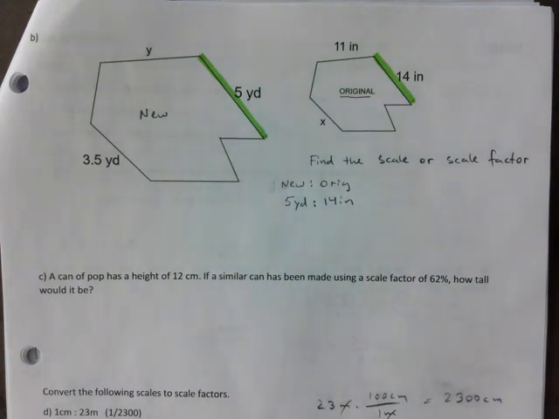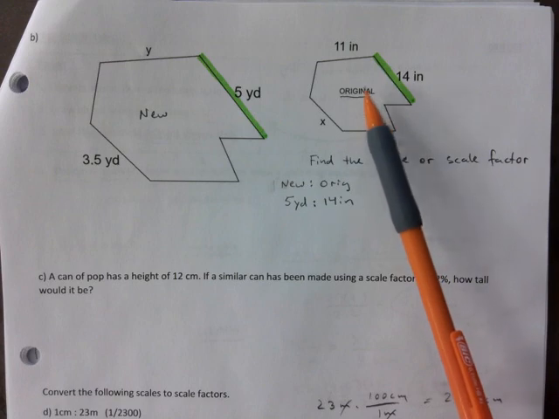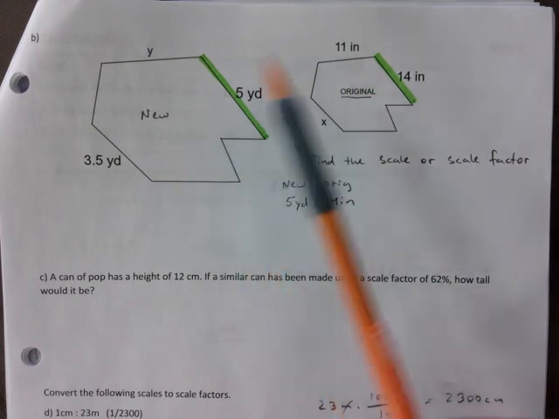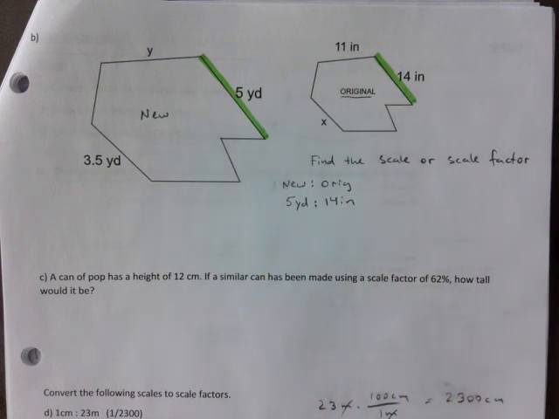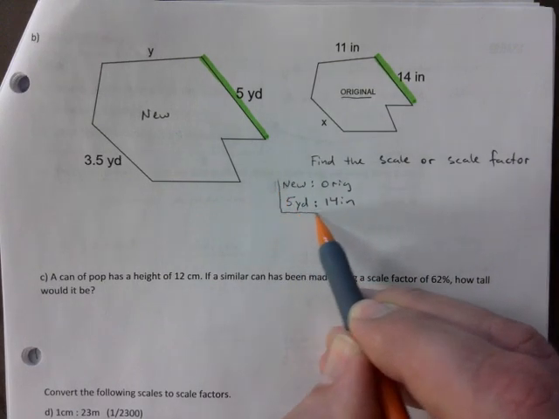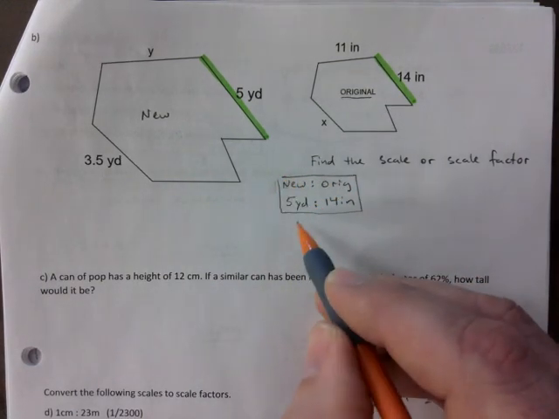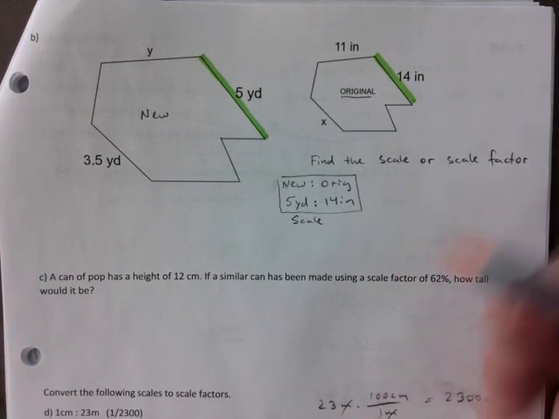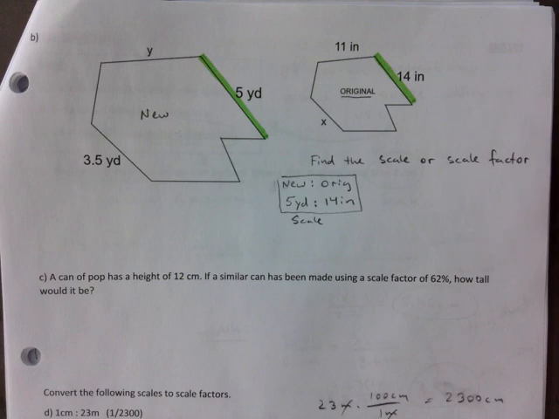By visual examination, you'd have to agree that the original has been enlarged to get that new shape. So watch out for that. This would be the scale. Okay, this is your scale. Different units are okay. No decimal, so we don't have to multiply anything.